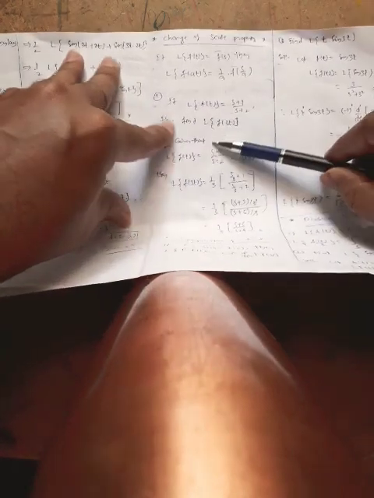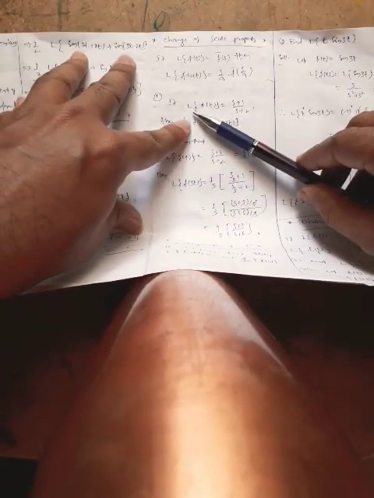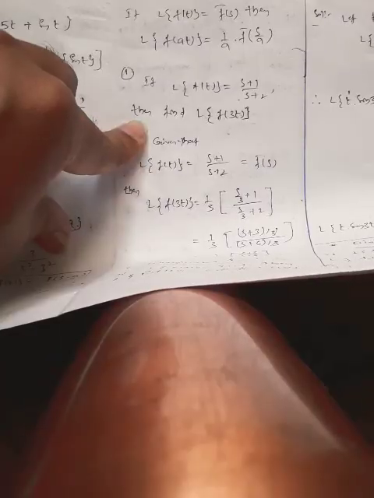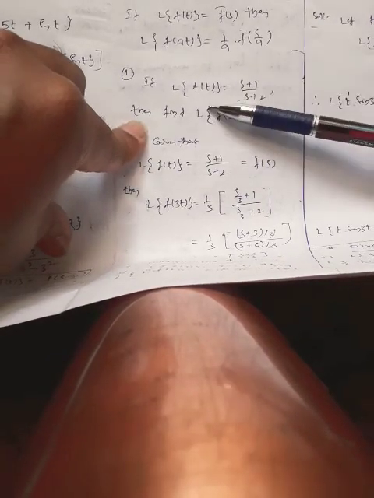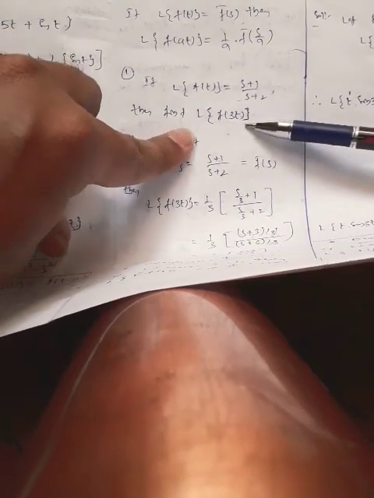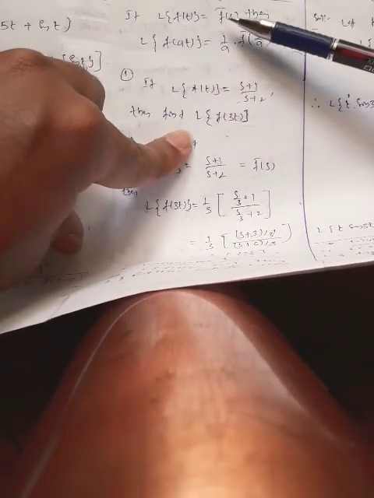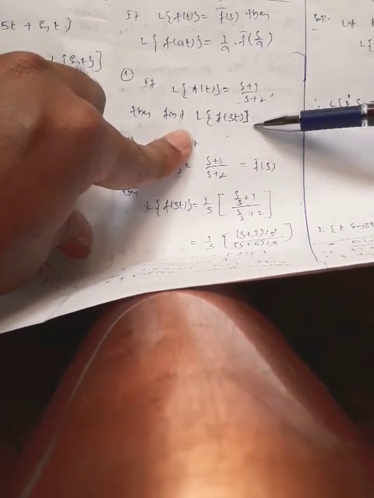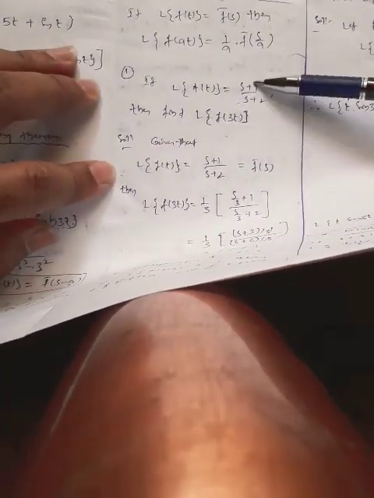Let me check a problem for this. If L of f of t equals (s plus 1) by (s plus 2), then find L of f of 3t. L of f of t equals f bar of s is this one, then find L of f of 3t. Let me check from the given one.